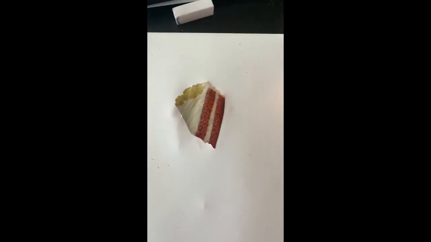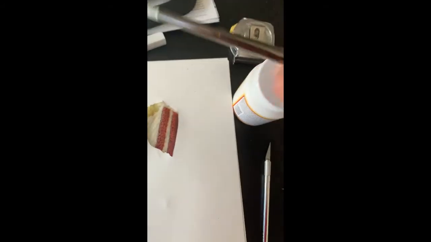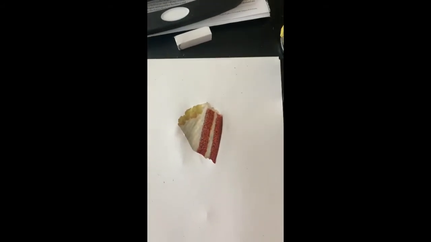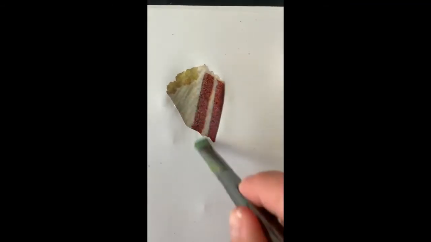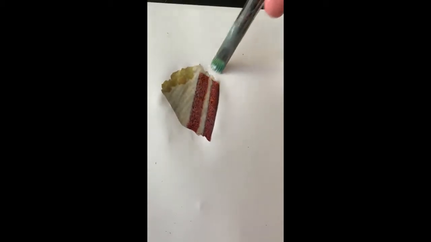white again. So I'm opening my Mod Podge, a little bit on a brush, and when you apply it over top, it looks white at first, but it dries totally clear. And that works as a nice sealant. All right.